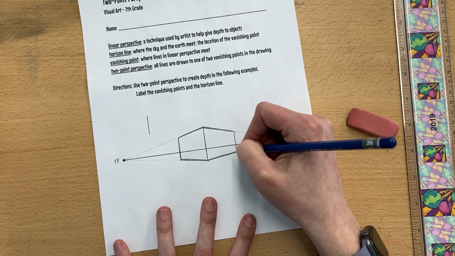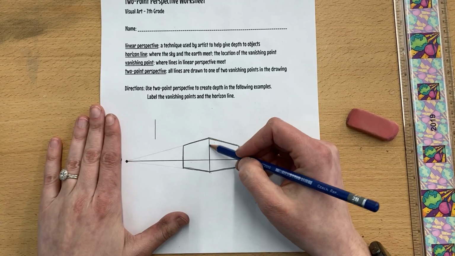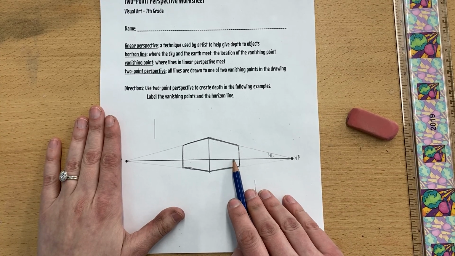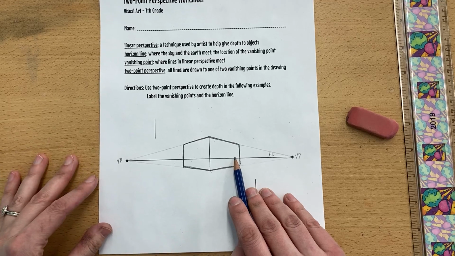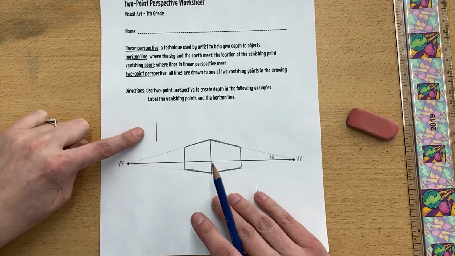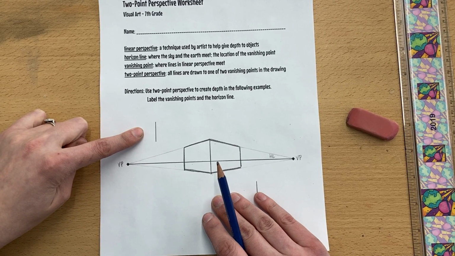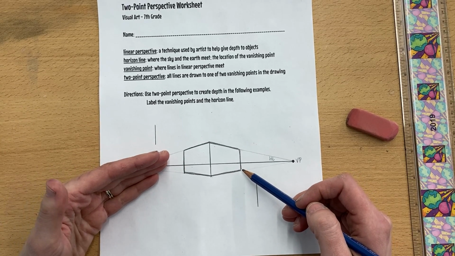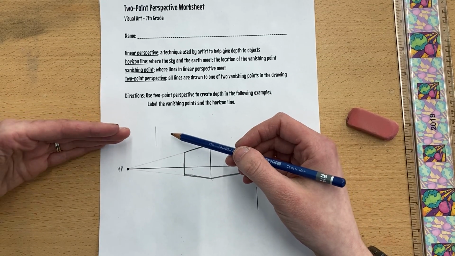All right, so hopefully you can see that we have the edge of this building or box, we have the side on the left, and we have the side on the right. Let's move on to another example. Let's start with the one that's above the horizon line. Now this one's going to look a little bit different because our first example was on the horizon line. Our second one is above.